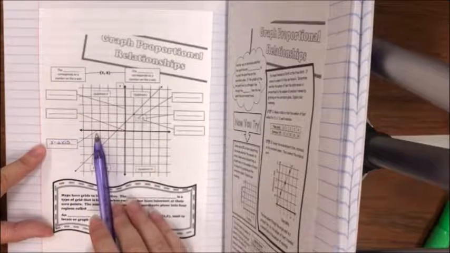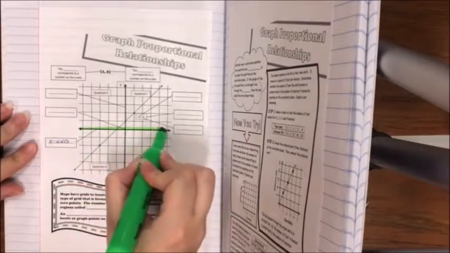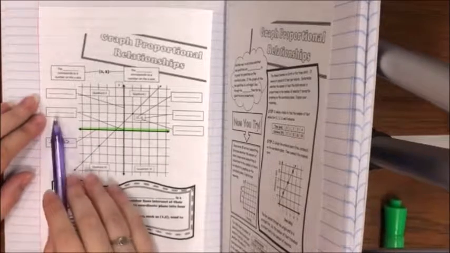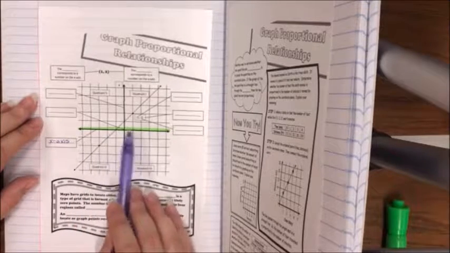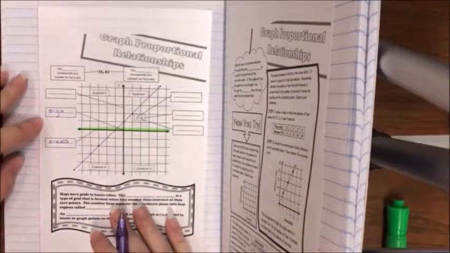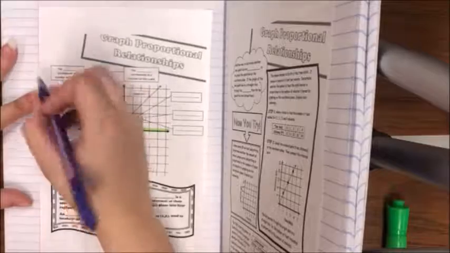So that's our x-axis. I'm going to go ahead and highlight our x-axis in green. The next blank is pointing to the very center where the axes meet. That's called our origin. The third blank points to what is called the y-axis. And I'm going to highlight the y-axis in pink.